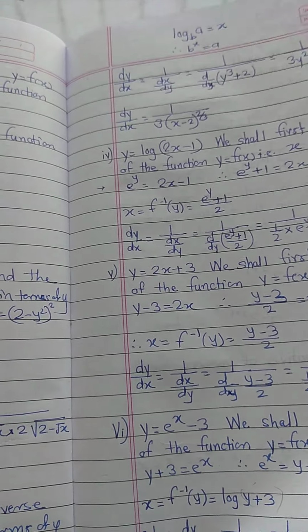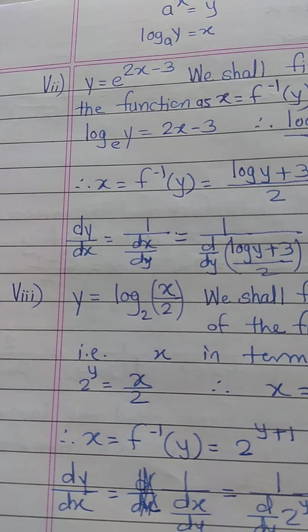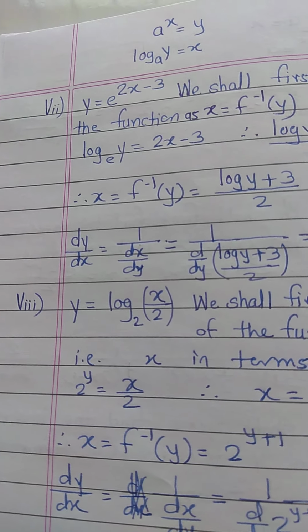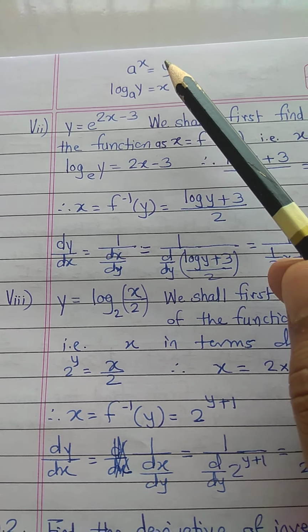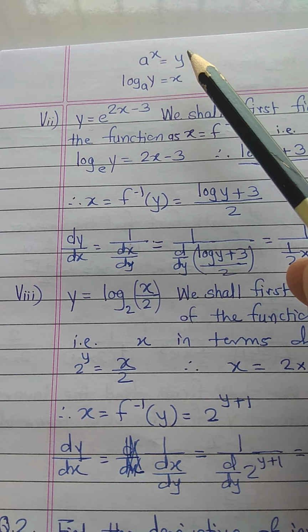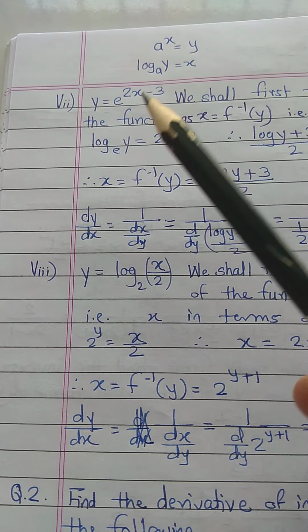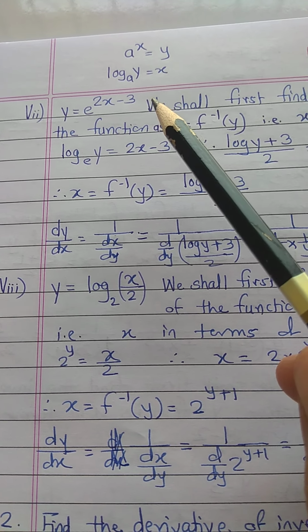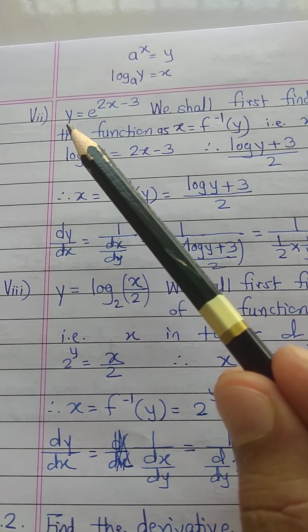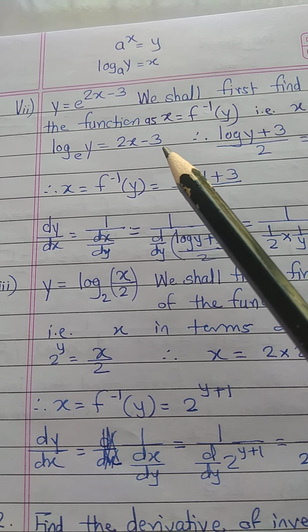Next question is question number 7. Y equal to e raised to x. Same thing we will do. If a raised to x equal to y, then log of y to the base a is always equal to x. Here also, if y equal to e raised to 2x minus 3, then log of y to the base e is equal to 2x minus 3.